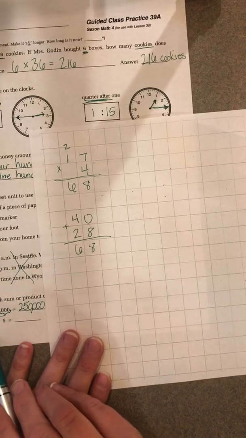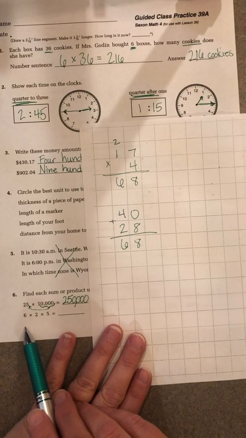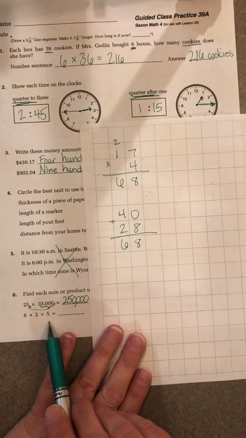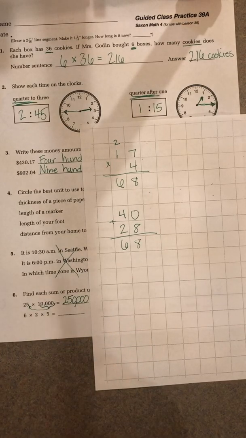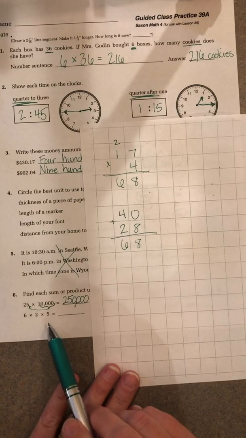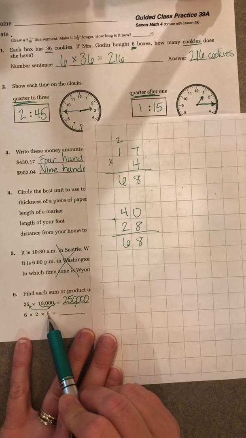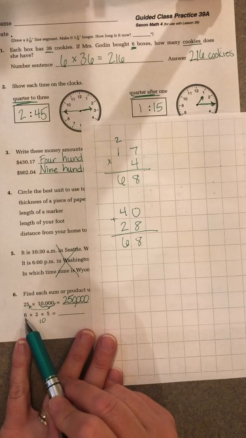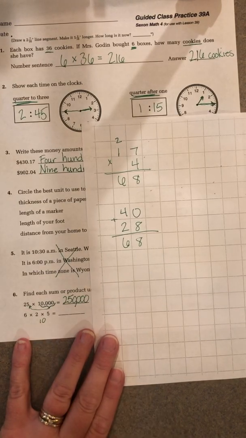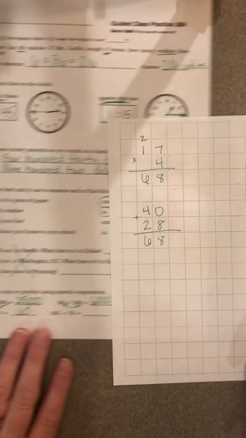Okay, 6 times 2 times 5. Now there's an easy way to do this. Sorry. 6 times 2 times 5. The easiest way to do this is to figure out a number that's easy. Figure out 2 of them you can multiply that's easy to multiply by the third one, okay? So when I look at this, I see 2 times 5, and I know that is 10, right? And I know I can do 6 times 10 in my head. That's 60.